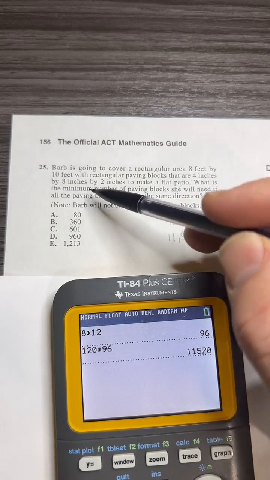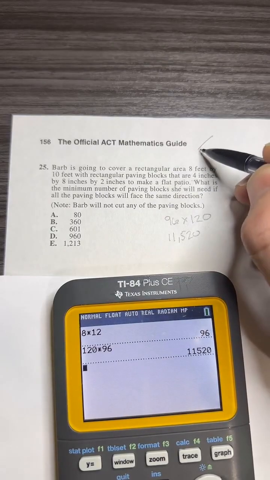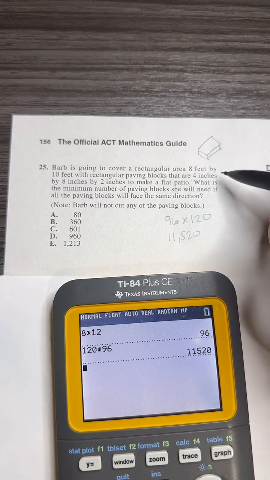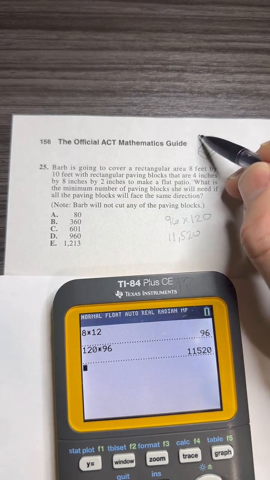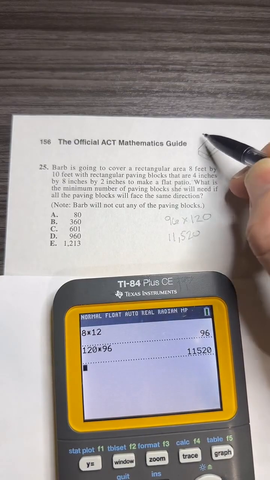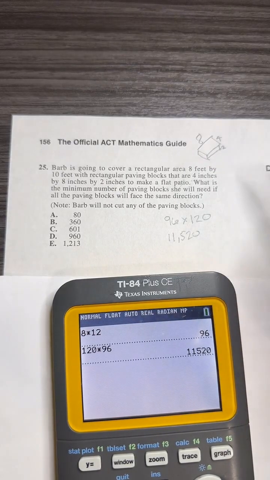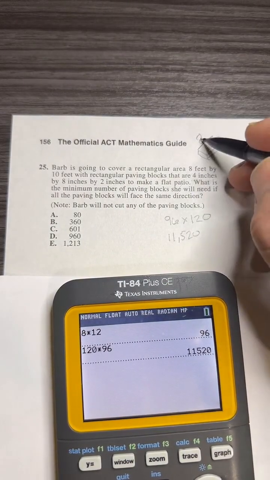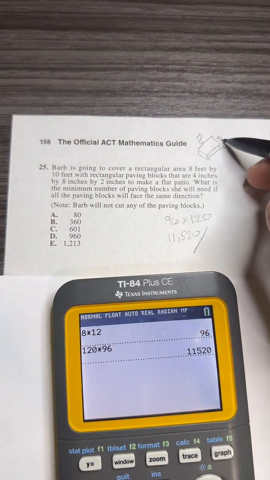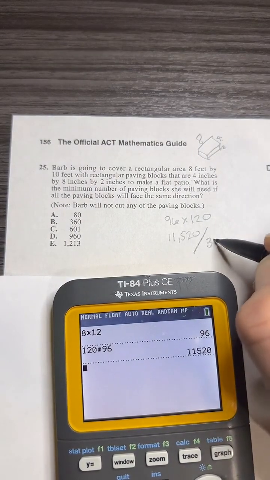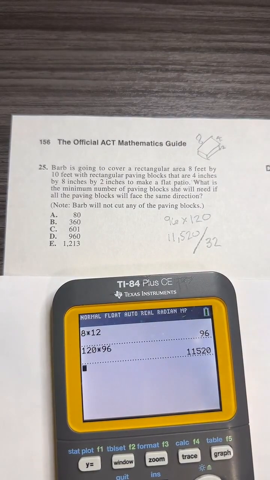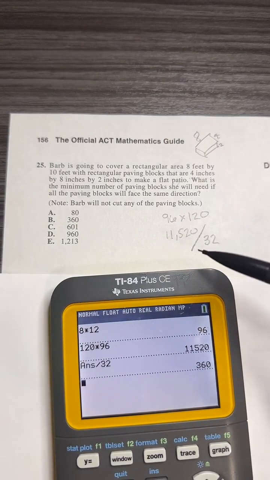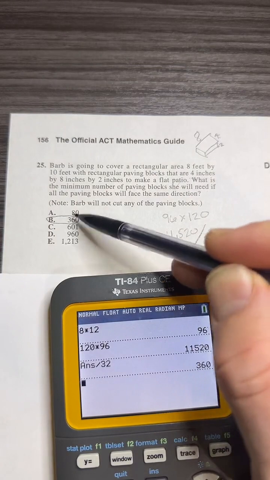Now, okay, they're trying to confuse you. 4 inch by 8 inch by 2 inch. What that means is these 3 dimensions they're giving you, they're giving you the third dimension, which is depth. We don't care about depth. This would be 4 inches by 8 inches by 2 inches. We don't really care about that 2 inch. They're just trying to trick you. All right. So I'm going to divide this by my 8 times 4. All right, so that's 32. So I'm going to do 11,520 divided by 32. I get 360 blocks. Letter B.